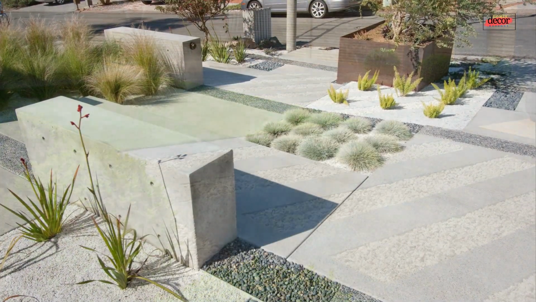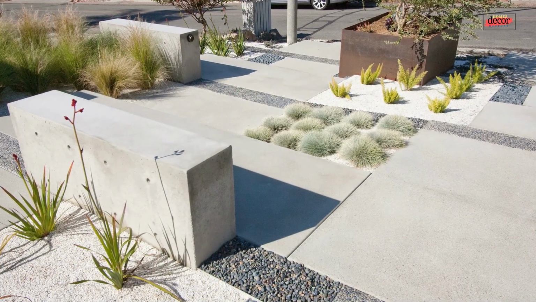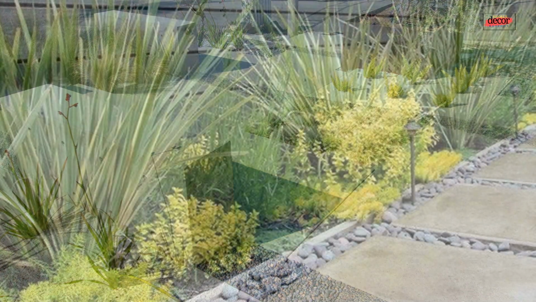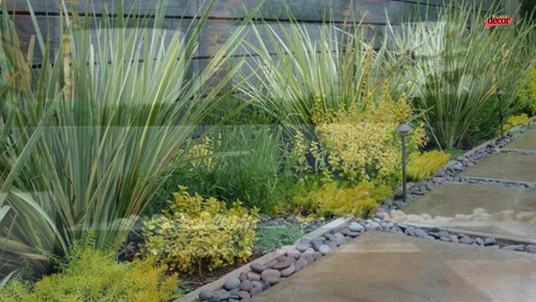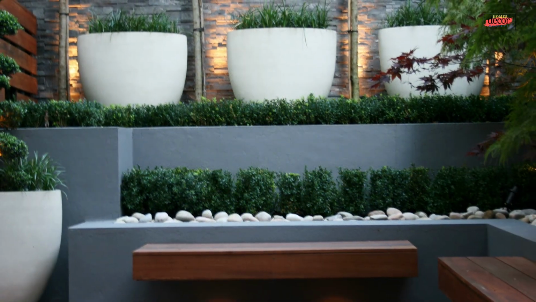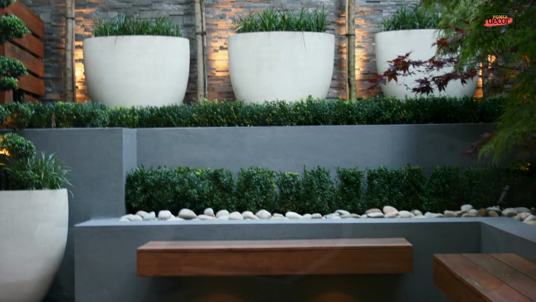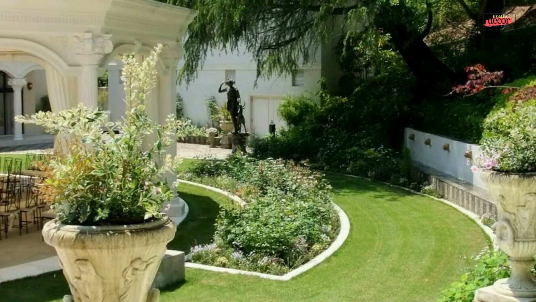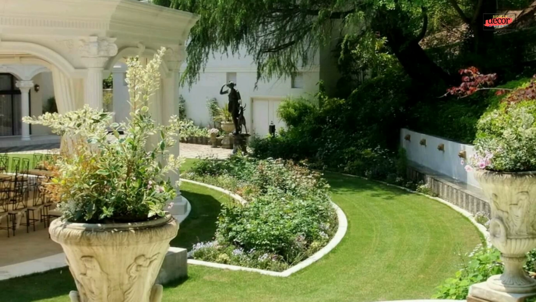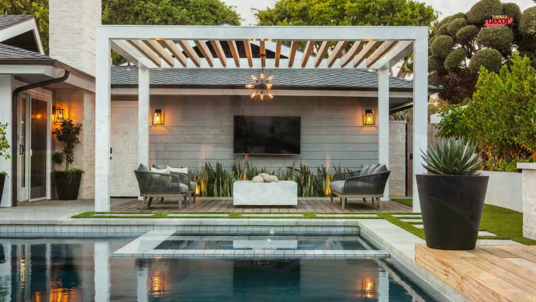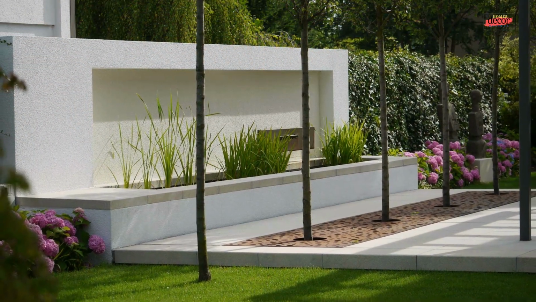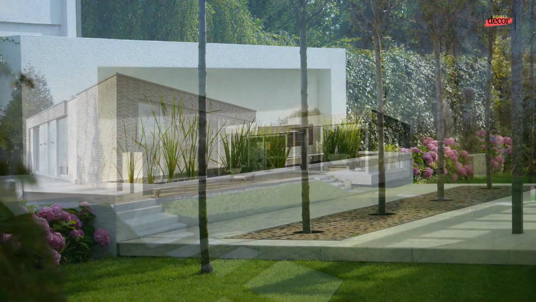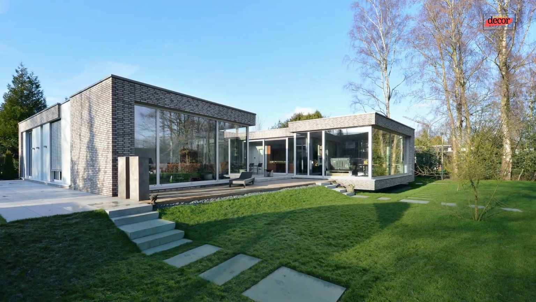There are numerous advantages to embracing a modern aesthetic for your outdoor space. Here are a few key benefits to consider. First, enhanced curb appeal. A well-designed modern landscape creates a striking first impression, boosting your home's overall value and visual appeal. Second, low maintenance. Modern landscapes often utilize drought-resistant plants and efficient irrigation systems, minimizing the time and effort required for upkeep. Third, functionality. Modern design prioritizes creating usable outdoor areas.